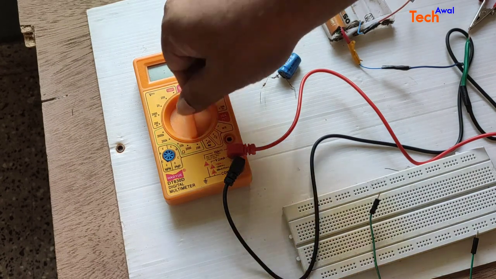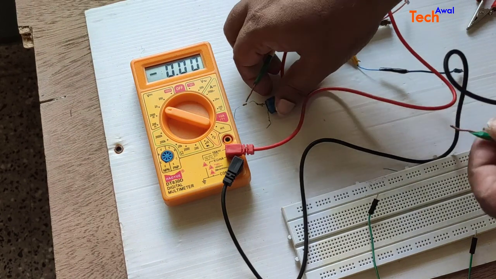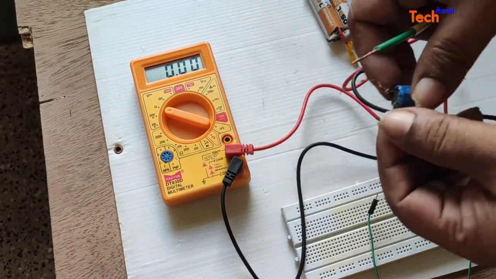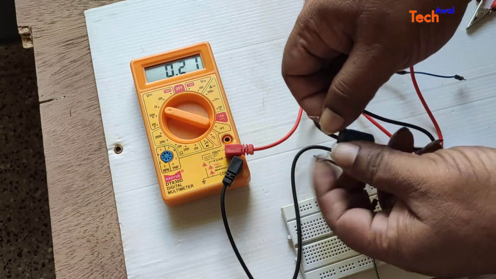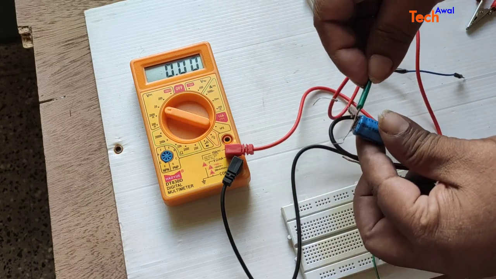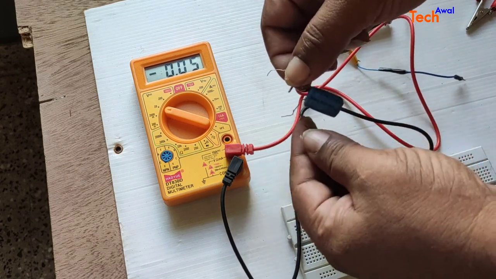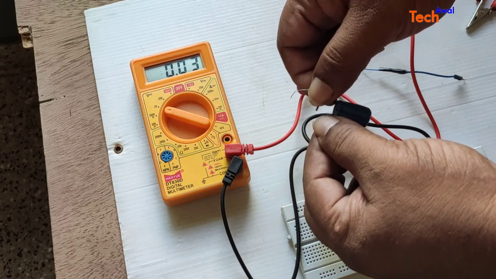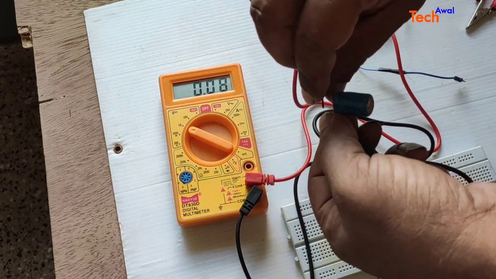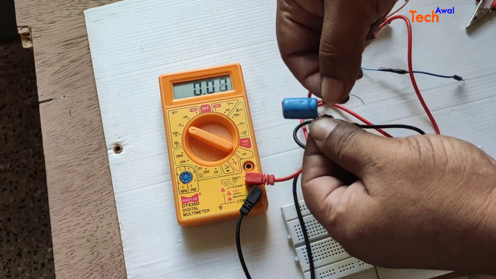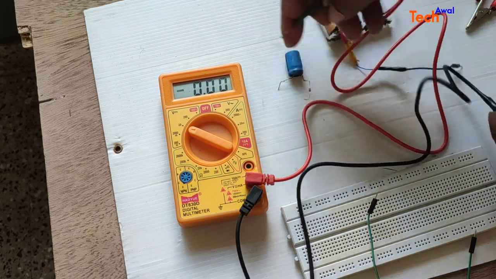Now we'll check the voltage across the capacitor, and it should be 0. Okay, there is some voltage, so we'll shunt it and measure again. Okay, now there is no voltage in the capacitor, 0.07 volts, so there is nothing. Okay, so we'll connect it.